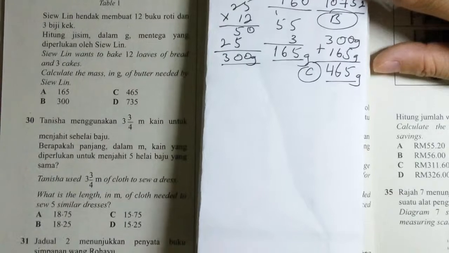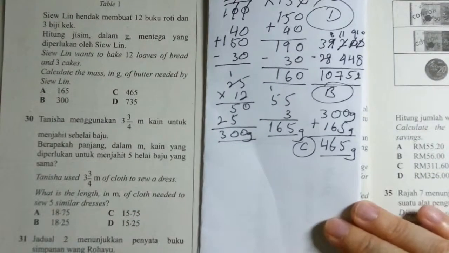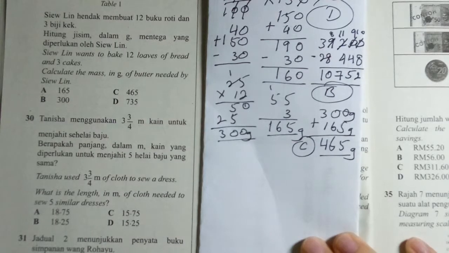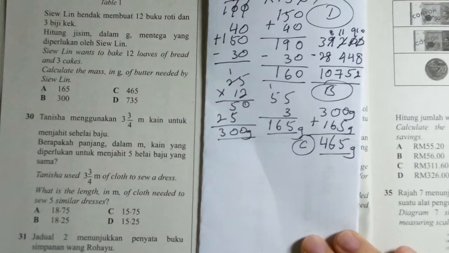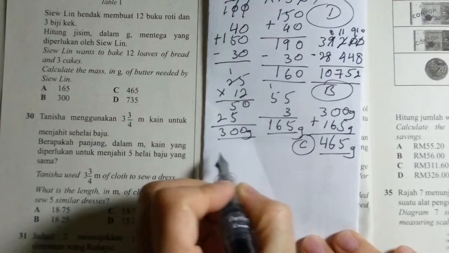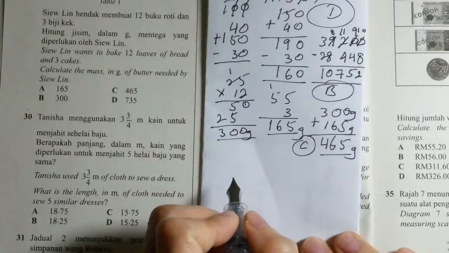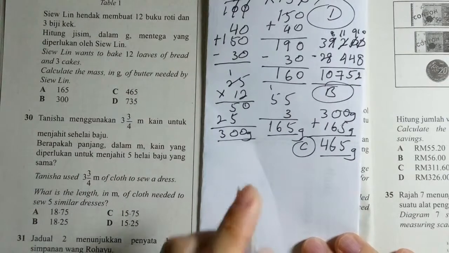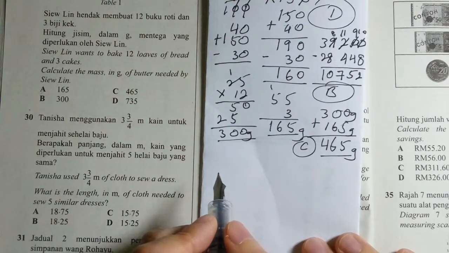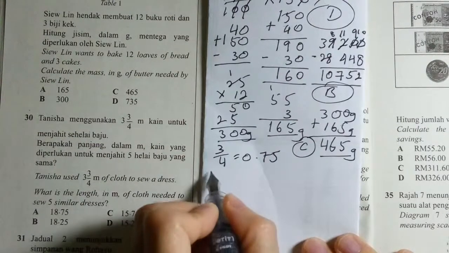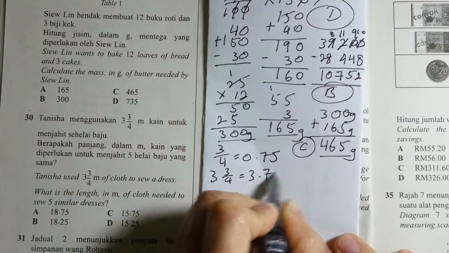Now let's look at the last question for this episode. Tanisha used 3 3/4 meters of cloth to sew a dress. What is the length in meters of cloth needed to sew 5 similar dresses? So it's 3 3/4 times 5. The answer given to you is in decimal places, so let's change these to decimal. We know that half is 0.5, a quarter is 0.25. So 3/4 is half and a quarter, which is 0.5 plus 0.25. So 3/4 is 0.75. So 3 3/4 is equal to 3.75.